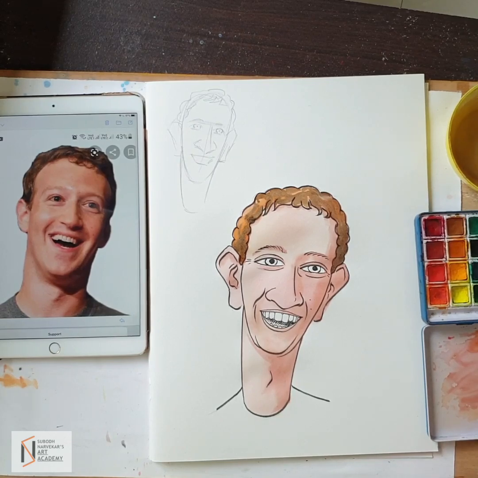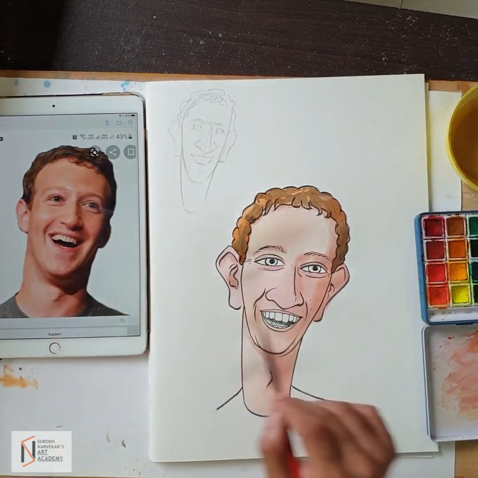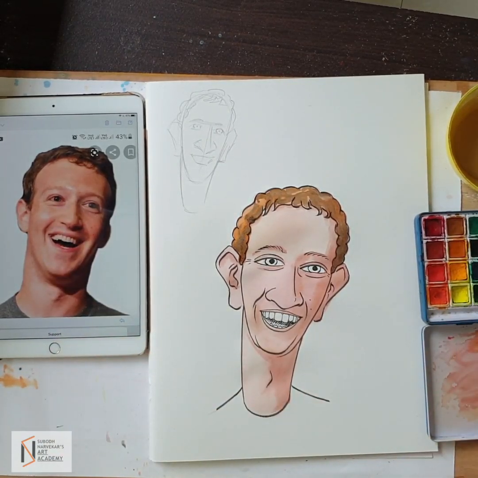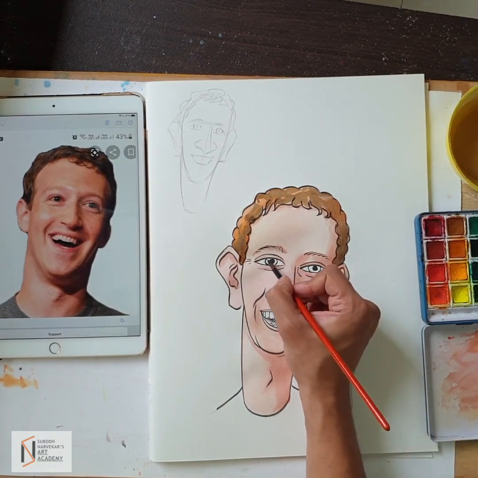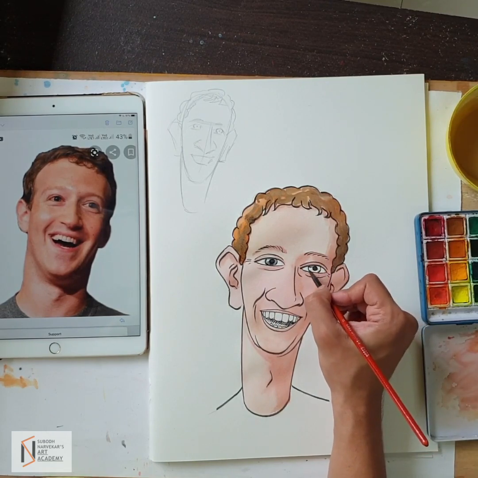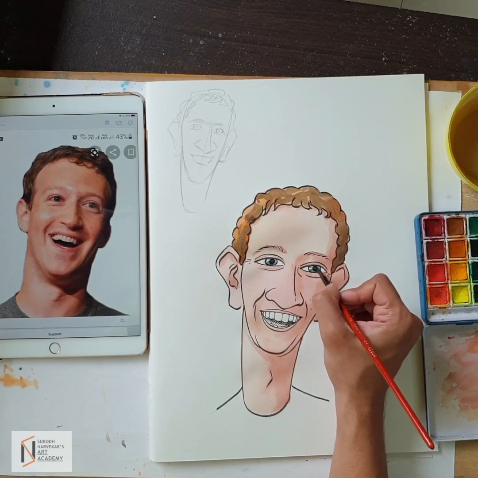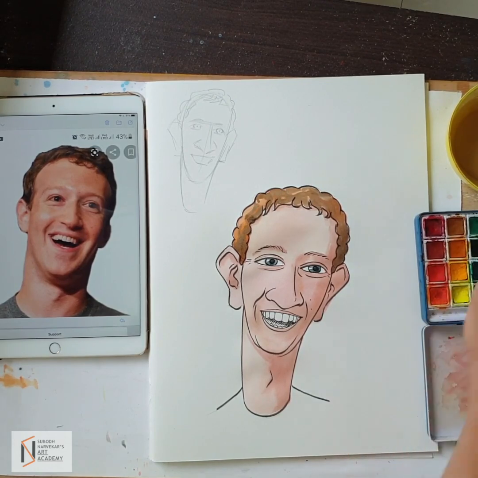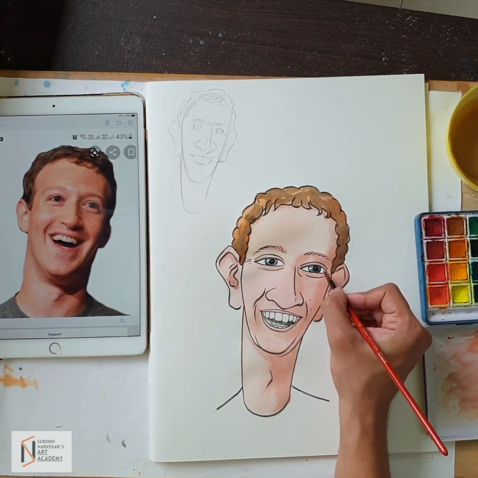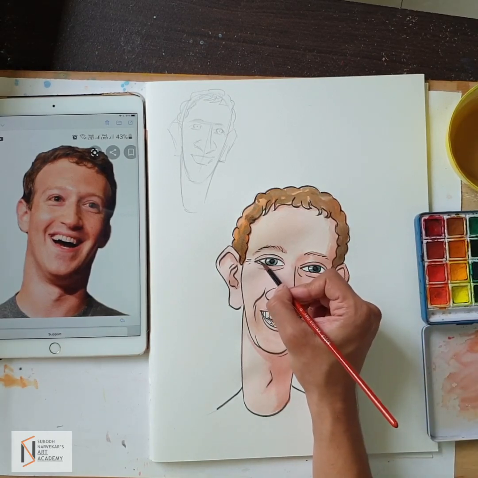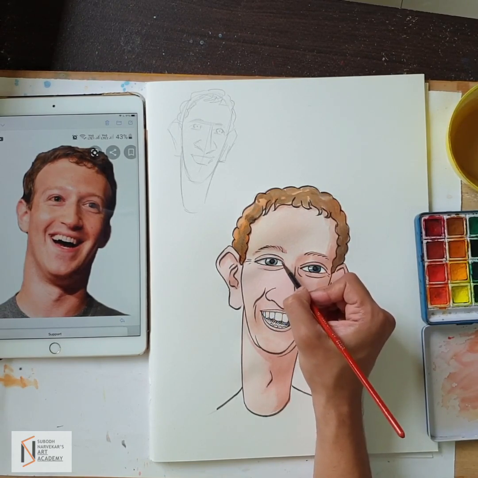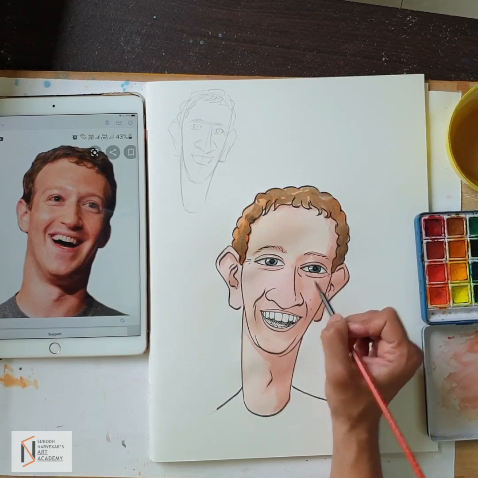Now I'm going to start with the eyes. So now for the eyes I'm going to use a smaller brush. You can see he's got grayish, bluish eyes. So I'm just going to take a little blue color and mix it with this indigo grayish color and leave the highlight like this. Same way on the other eye as well. You can just make a very light tone out here in the white part of the eye. Don't leave it stark white.